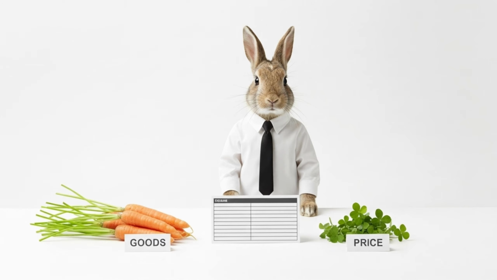The bunny labels carrots as goods and clovers as the price tool. Then it places a simple table that connects the two. Prices help us compare different goods using one scale. Without a shared scale, every trade is a separate argument. With a shared scale, trade becomes organized.